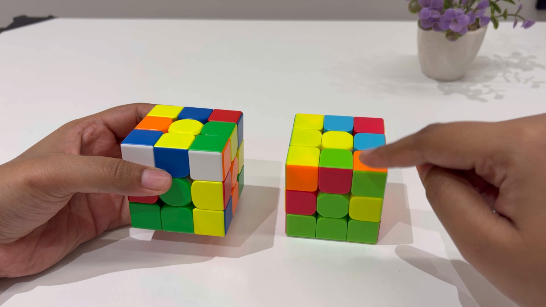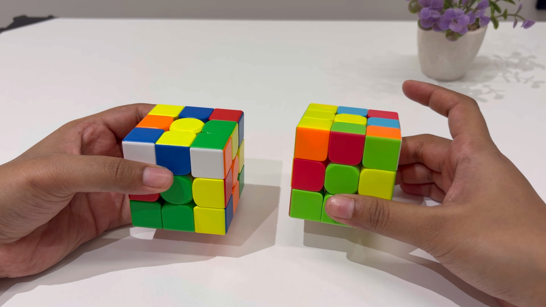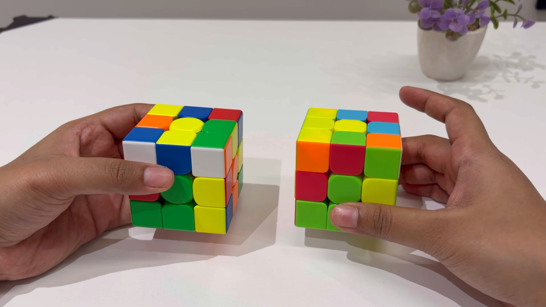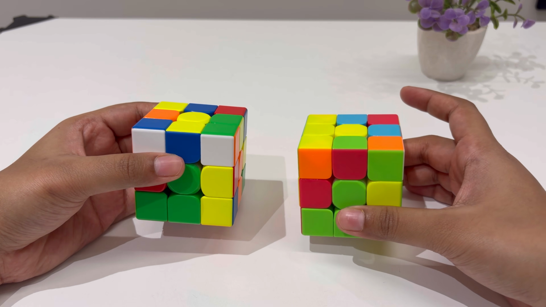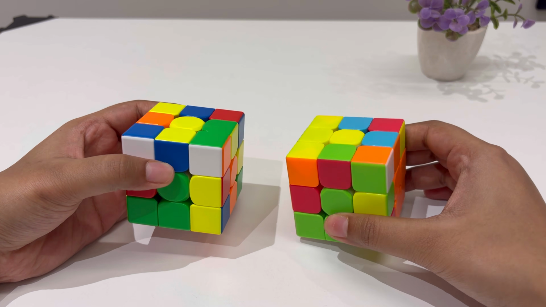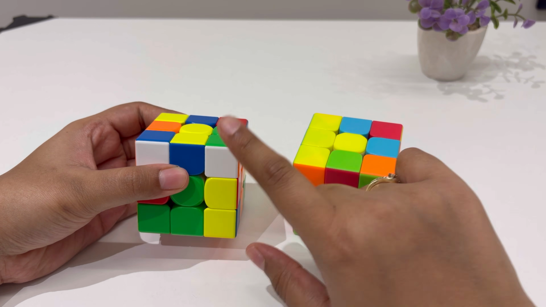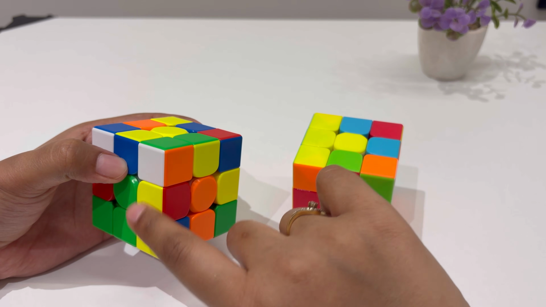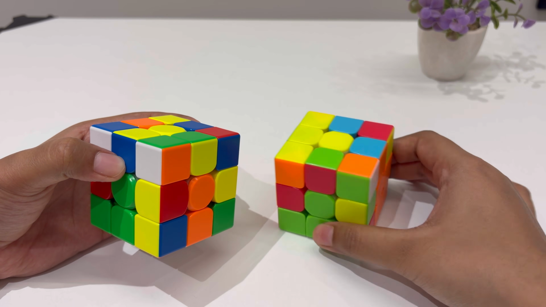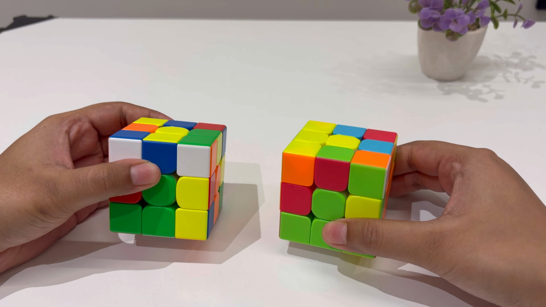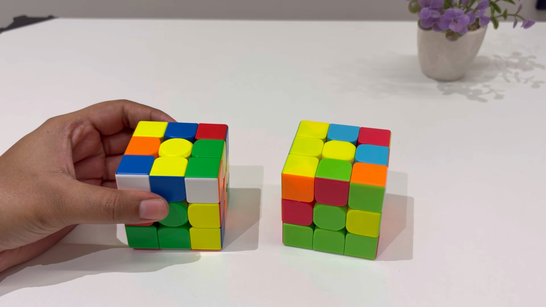The third one could be that white is on the top, but white being on the top is a totally different configuration where we would follow some other rules. But for these 2 cases where white is not on the top, either it is on the side of green or it is on the side of the orange, there are particular moves that we can follow.